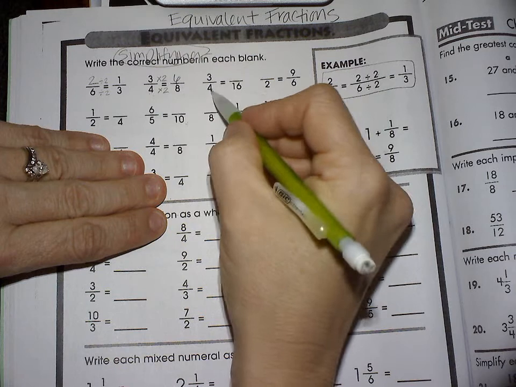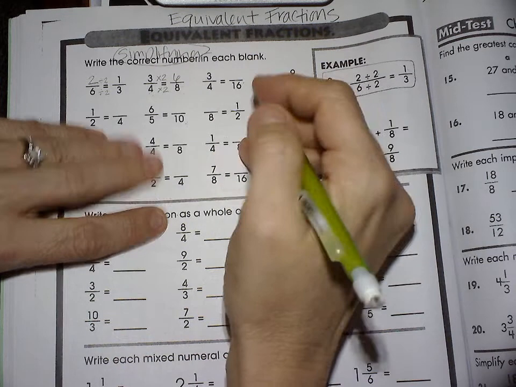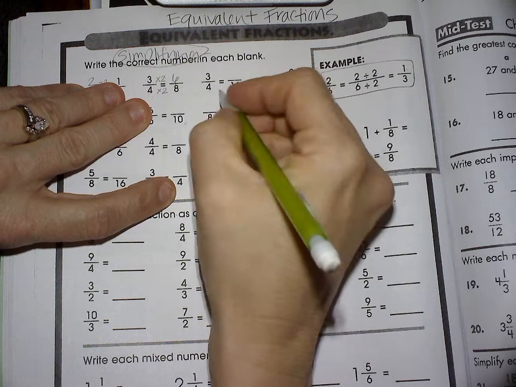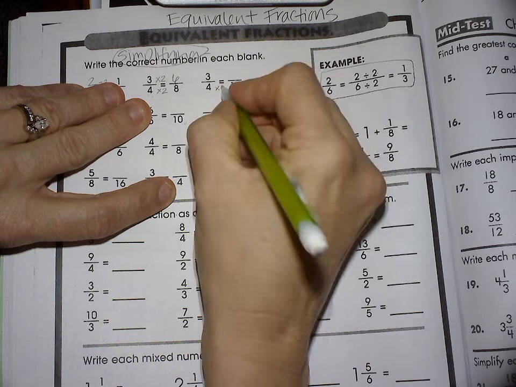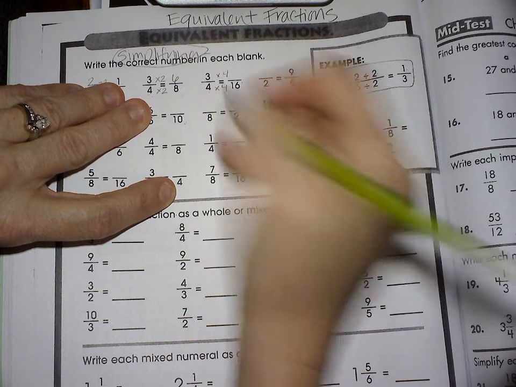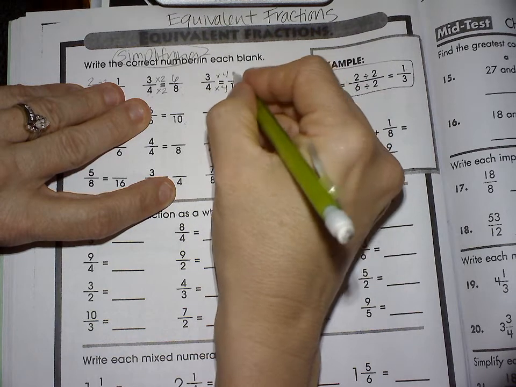Now we have 3/4 is how many 16ths? So we're going from 4 to 16. What are we doing? 4 times 4. So 3 times 4, we have to do the same thing to the top that we do to the bottom. 3 times 4 is 12.